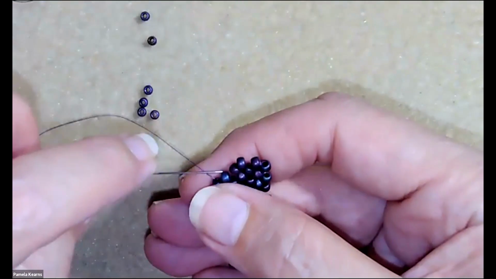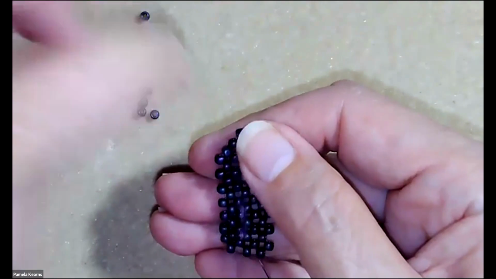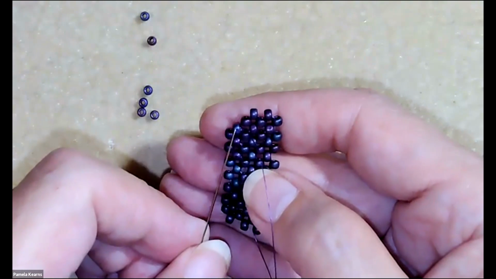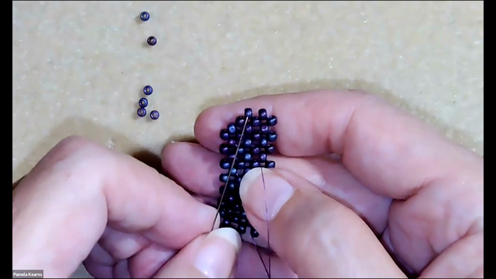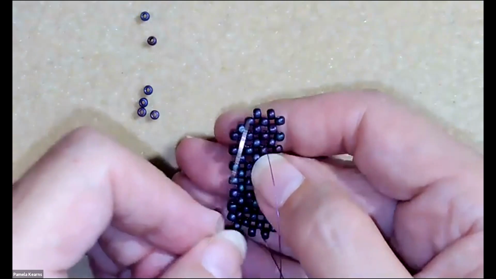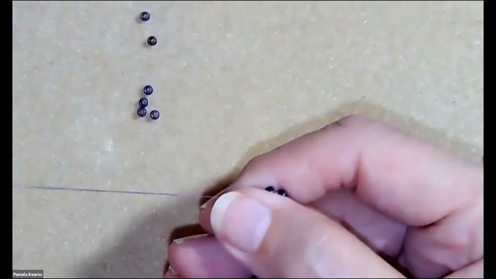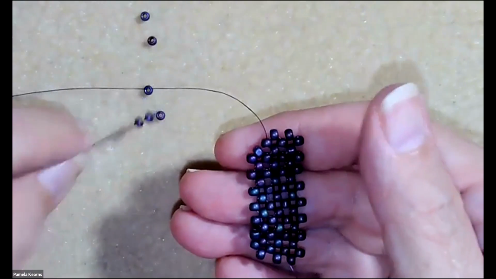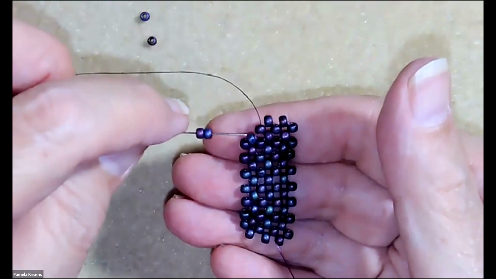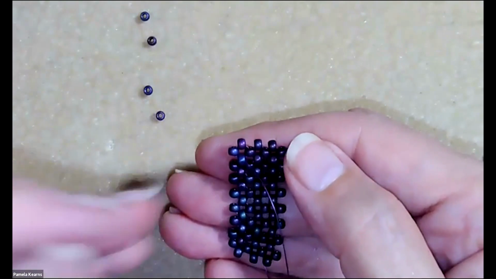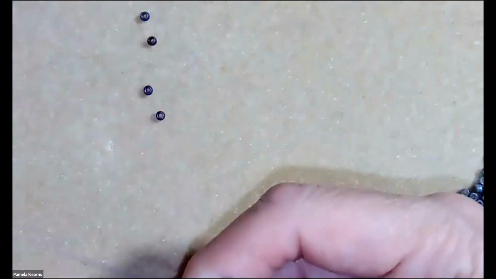Okay, going through here. So my last unit is this corner one here. My thread is facing the beadwork, which means I need to attach this bead to this bead to join those 2 units. So I'm going to go through there. I have 2 beads in place. I'm going to pick up 2 beads and go into this bead, and that creates my 4 bead unit, like that. And then I'll go through all of these again.